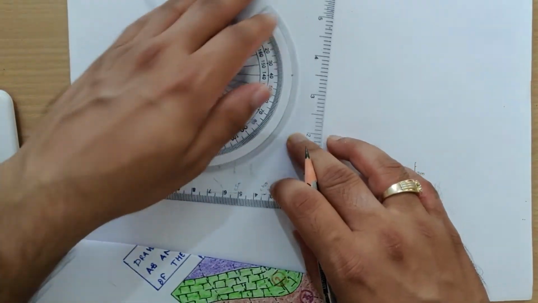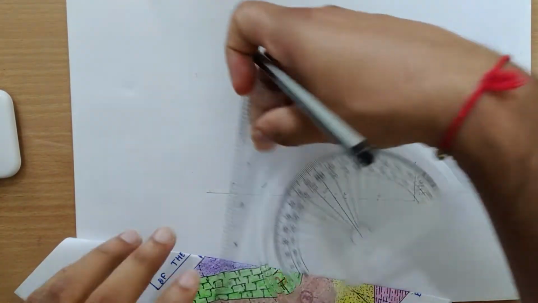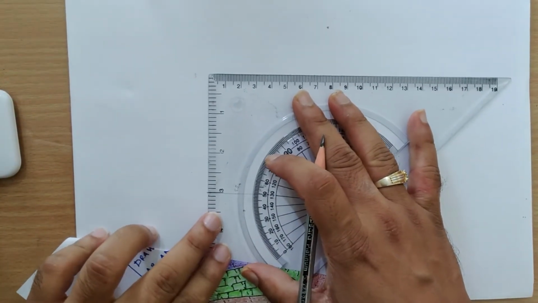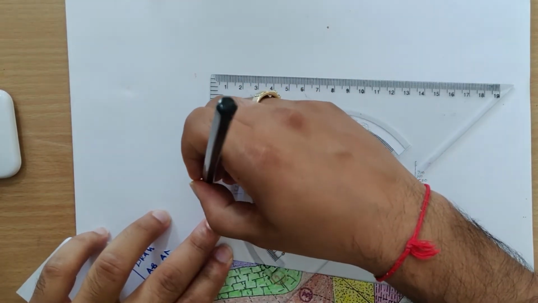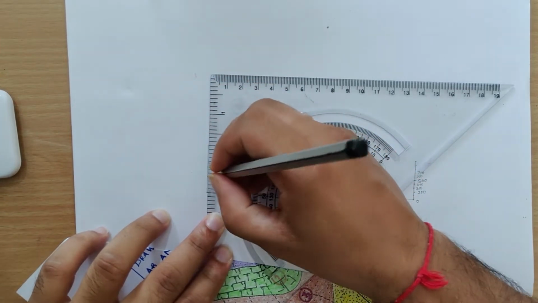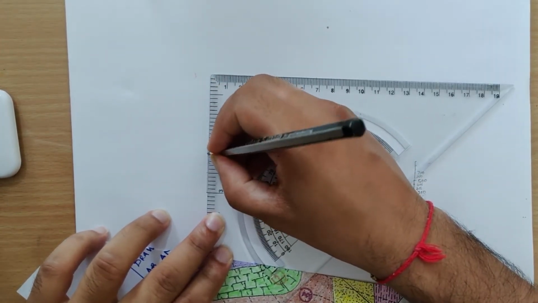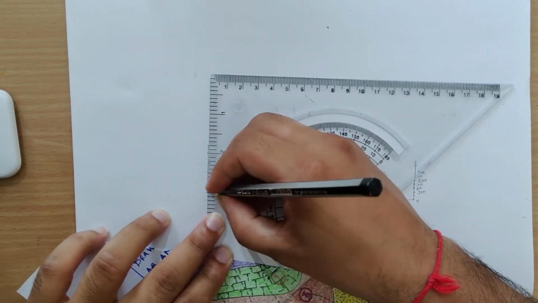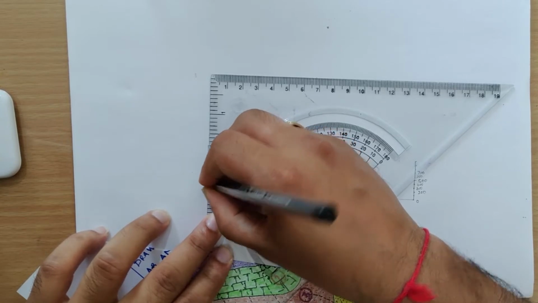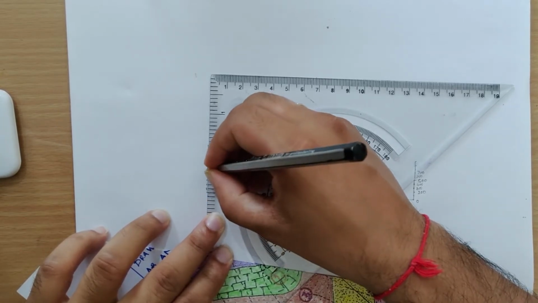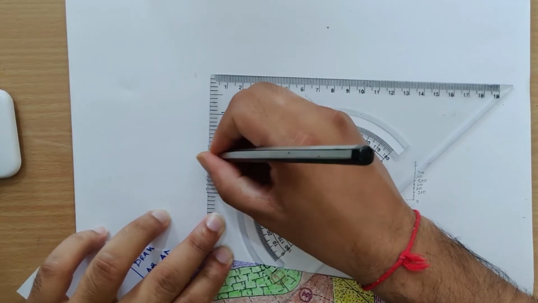Now in this direction as well, we need to do the same exercise. So here is our 500, here is our 1000, this is 100, this is 200, 300, 400, 600, 700, 800, 900.